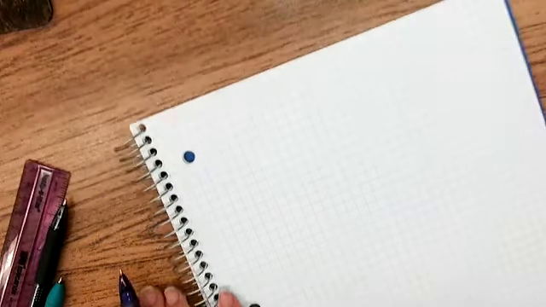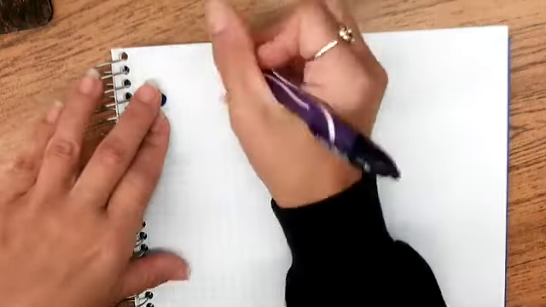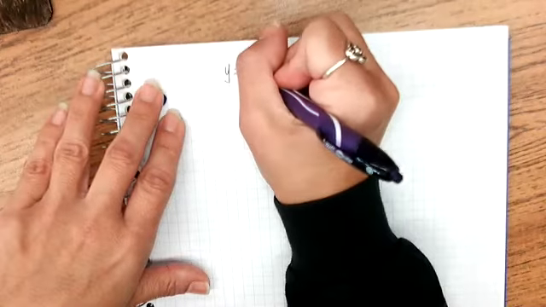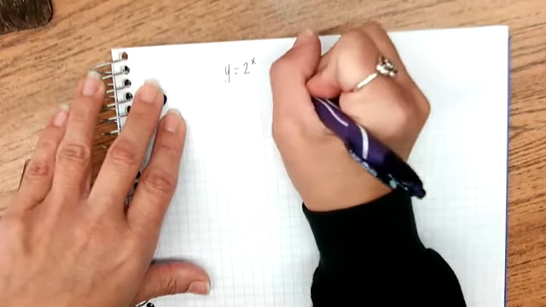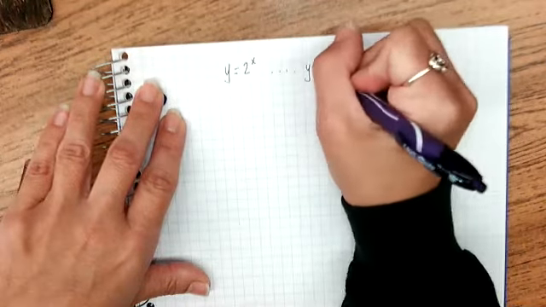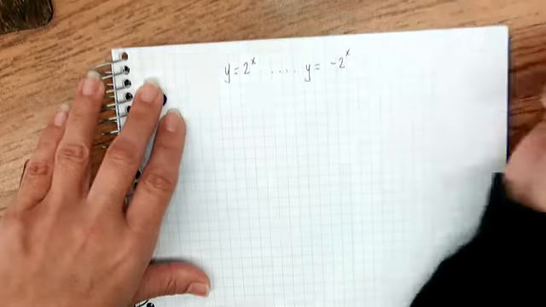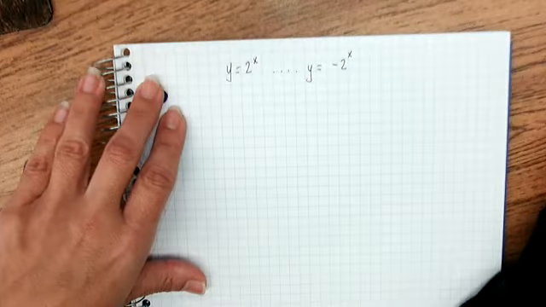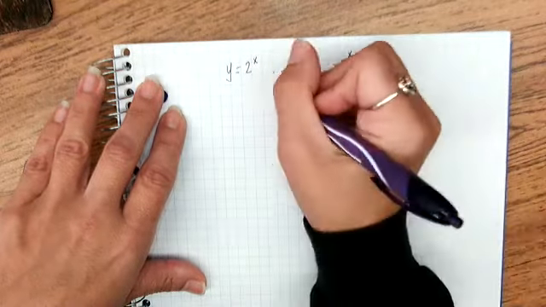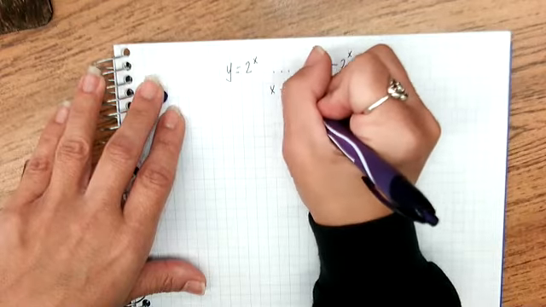So let's take a look at another problem. If you have y equals 2 to the x and y equals -2 to the x, this is an x-axis reflection.